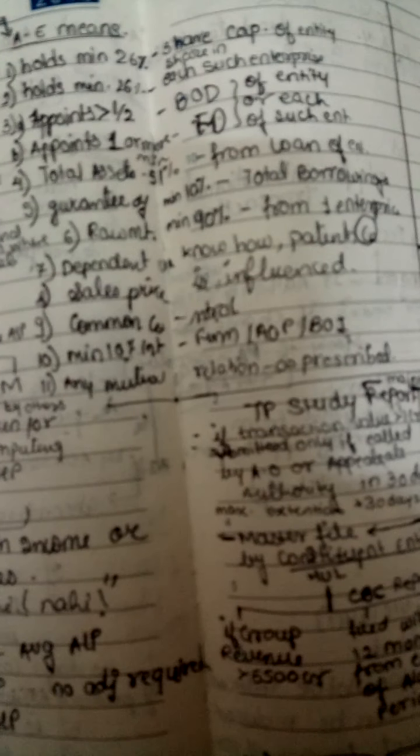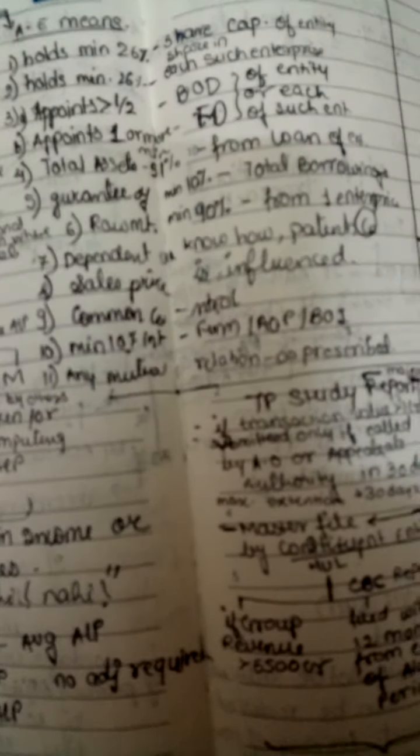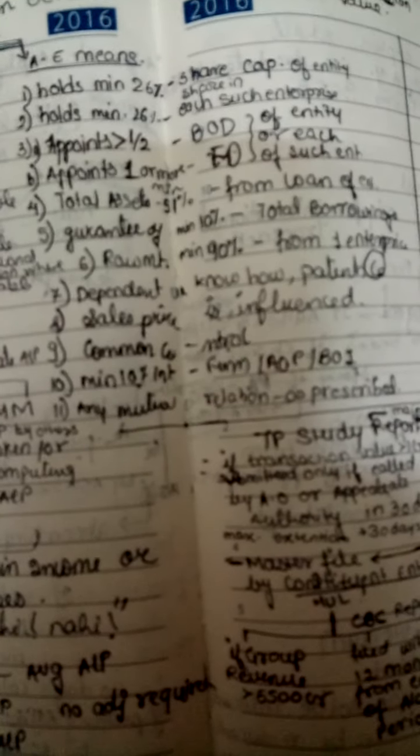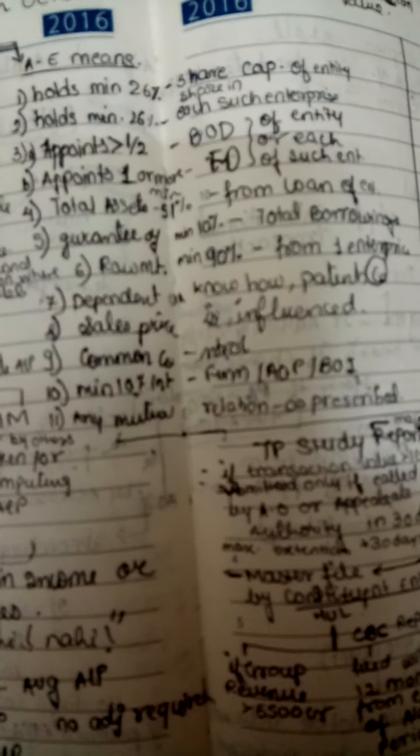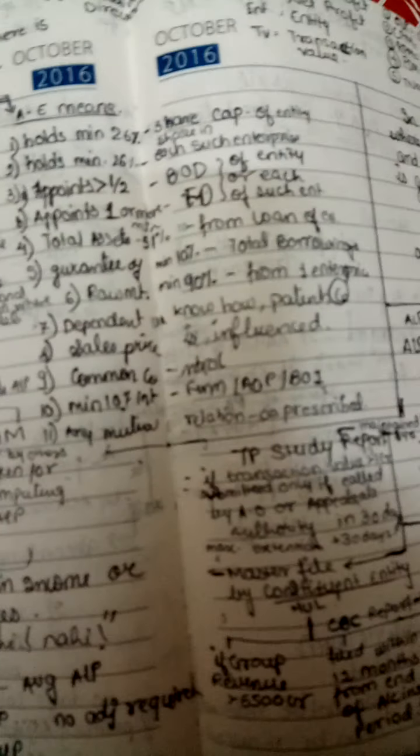Sell price is influenced by another company. Common control on both of the entities. Minimum 10% interest in a firm, AOP or BOI, or any mutual relationship as may be prescribed.